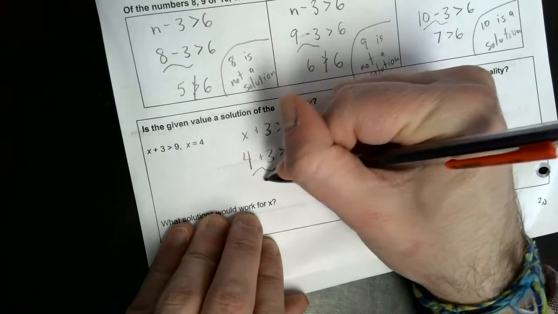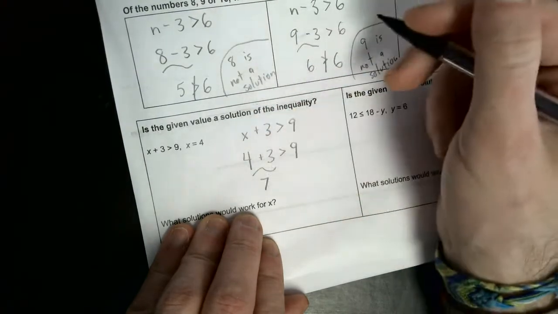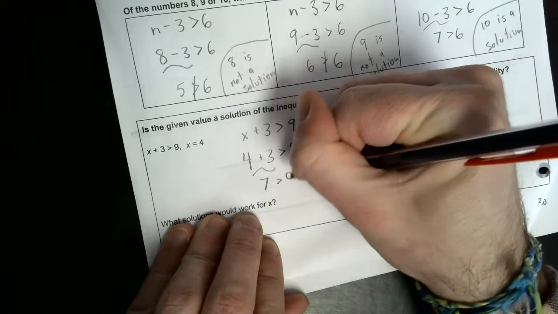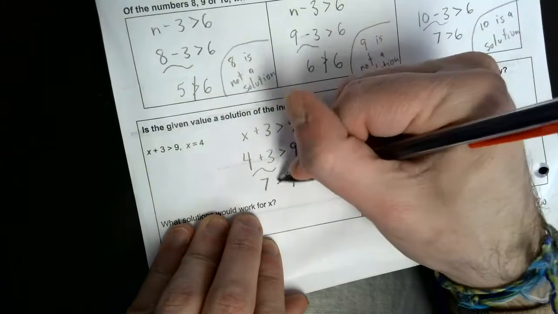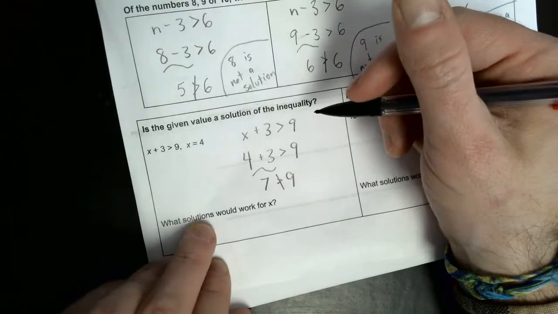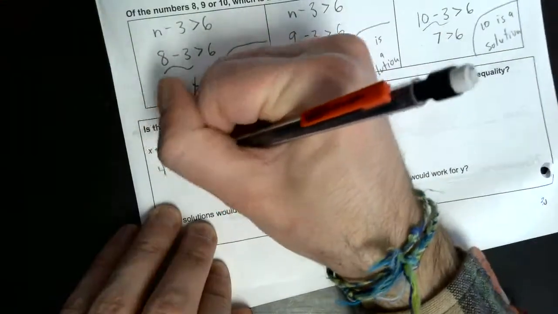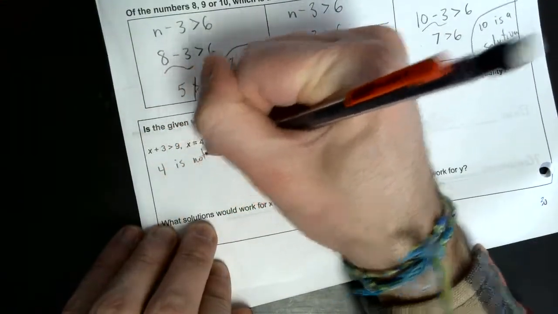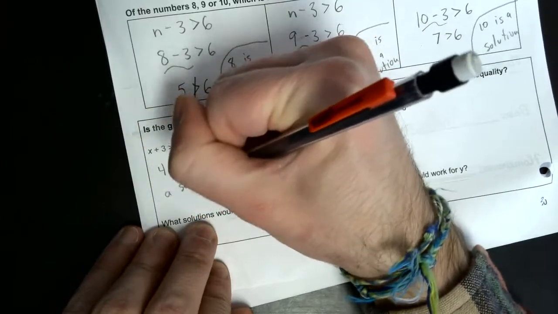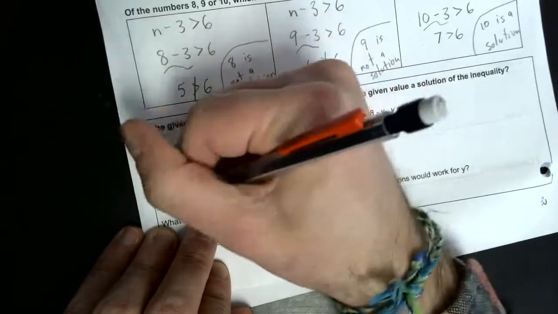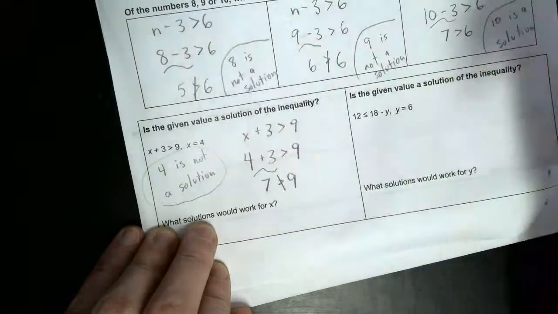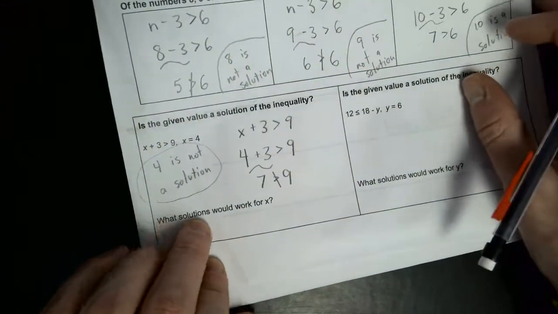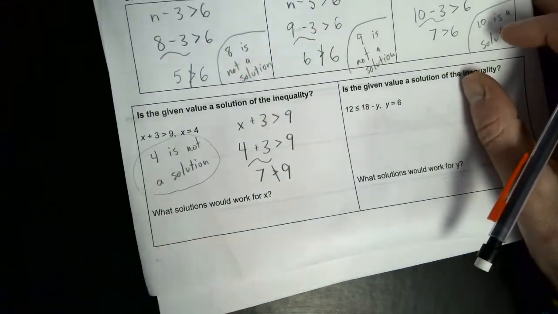Well, what's 4 plus 3? 7. Is 7 greater than 9? It is not. So that means that the number we checked, 4, is not a solution. 4 does not work. So again, we're just practicing something called substitution. We're substituting the variable for a number, and we're just checking to see if it works. Right now, we found that 4 does not work.